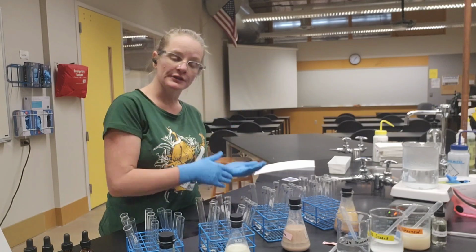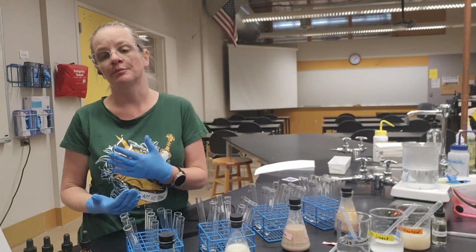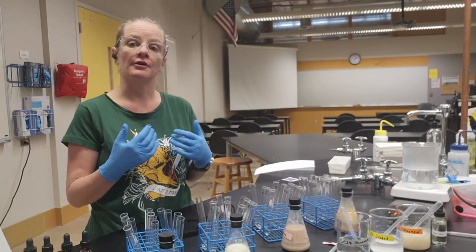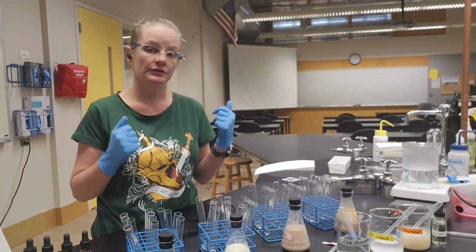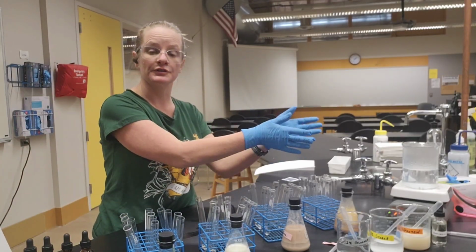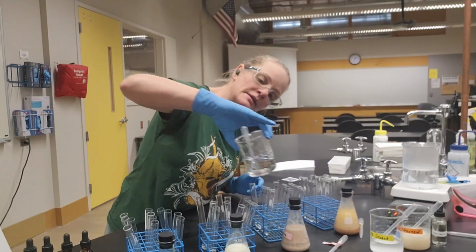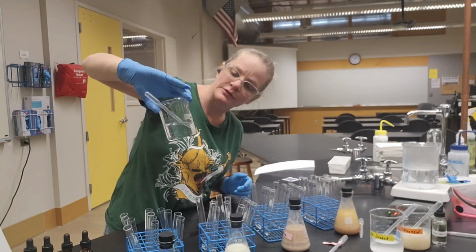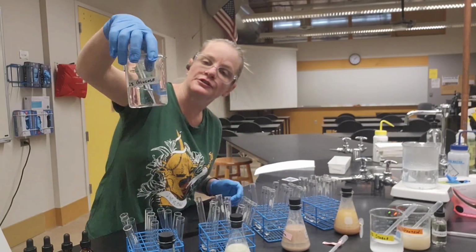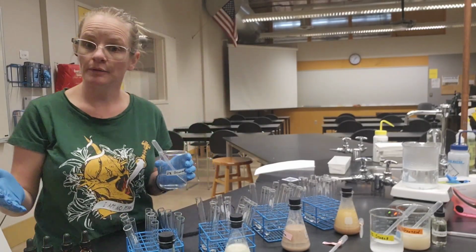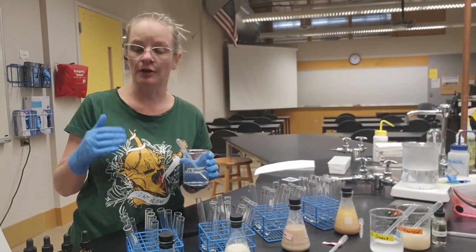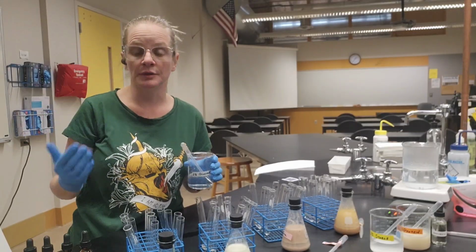Because we are going to use a different indicator for each of the biomolecules. So for our positive control, when we are looking for simple sugars, which is the first test that we're going to do, we're going to use a 2% glucose solution. And as you probably recall, glucose is a monosaccharide, right? It's a simple sugar.